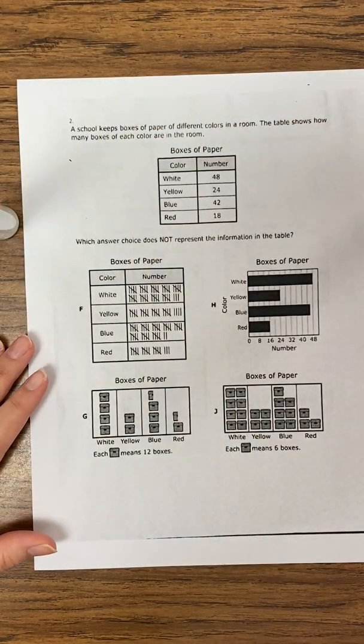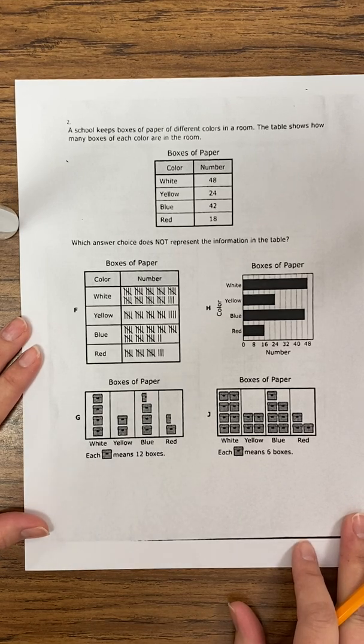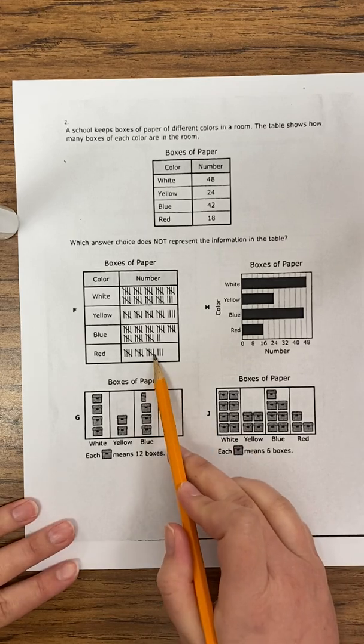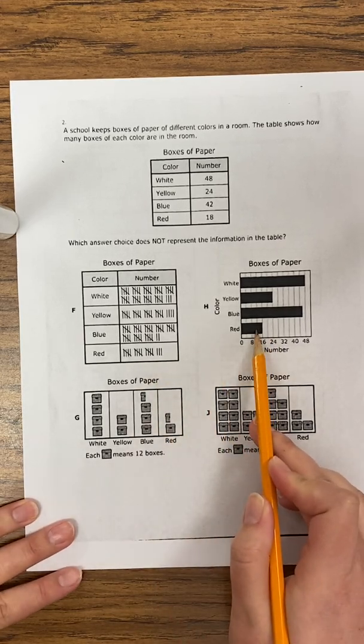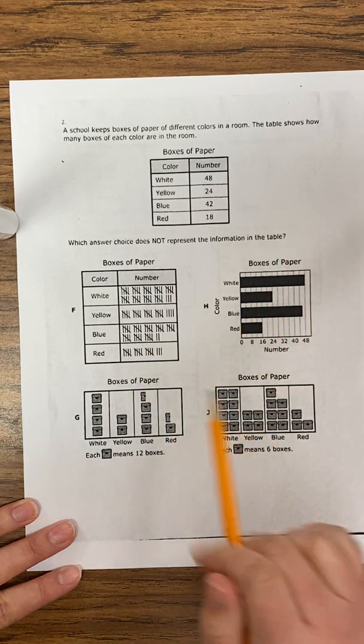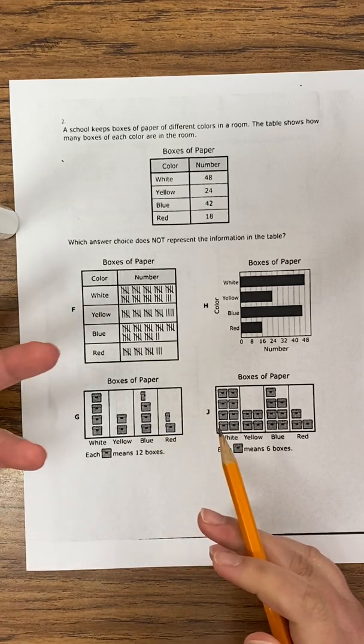Here we go to question 2. Okay, so we have, looks like a different representation of data. So these are tally marks. This is another way of doing a bar graph. It's just going horizontal instead of vertical. And these are pictographs, so using pictures to kind of help represent numbers.